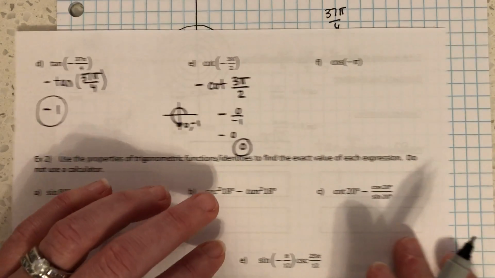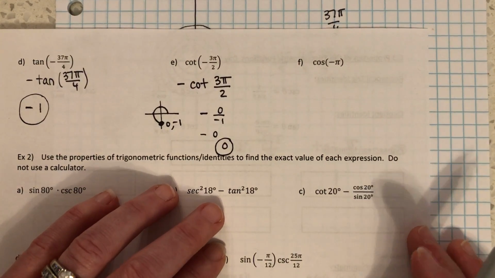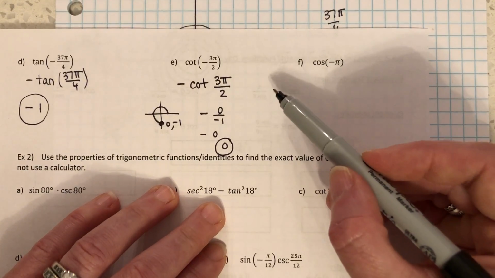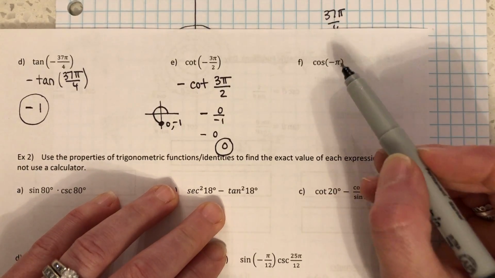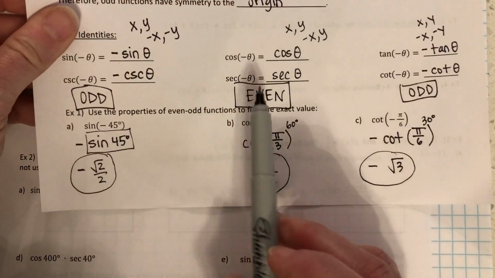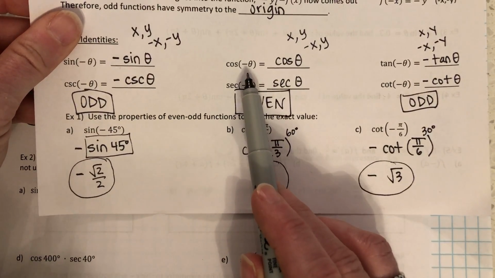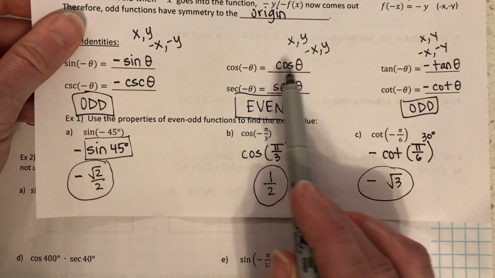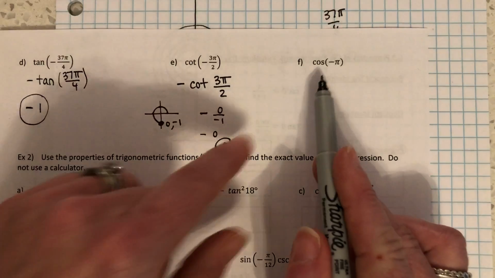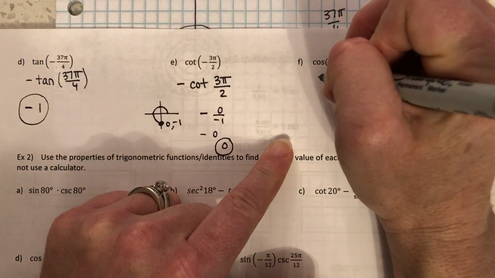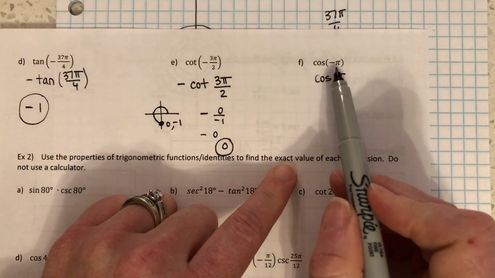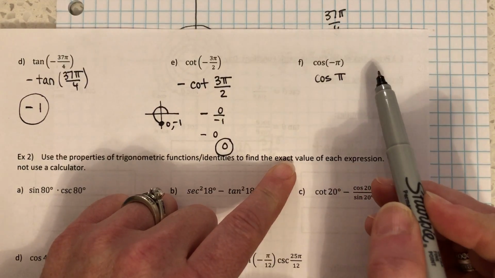Okay. All right. Well, if I asked you what is the cosine of negative pi? Well, again, you've probably answered that before. Go see where negative pi lands and get its x coordinate. Or now that you know the identity, we just learned that the cosine of negative theta is equal to cosine theta. So I can rewrite that as cosine of negative pi is equal to the cosine of pi, because it's an even function. So when the opposite of x goes in, the same y still comes out.